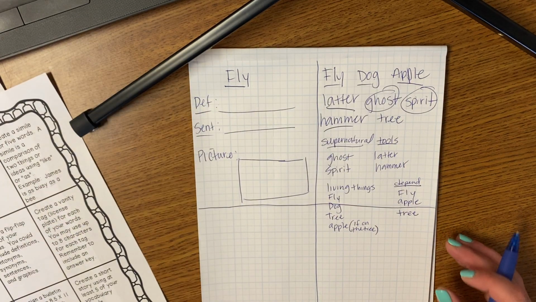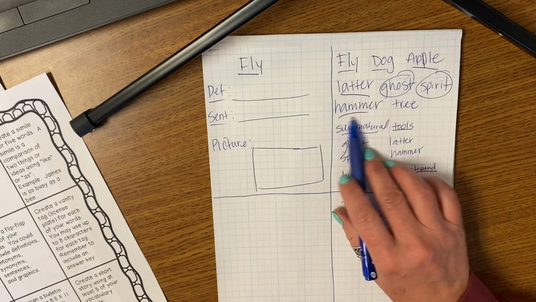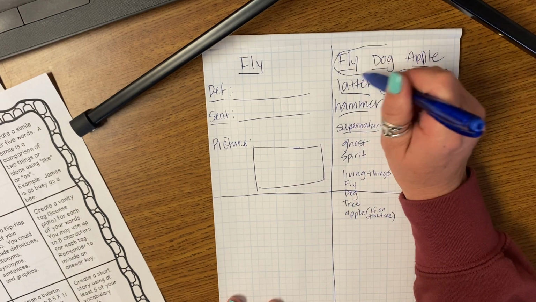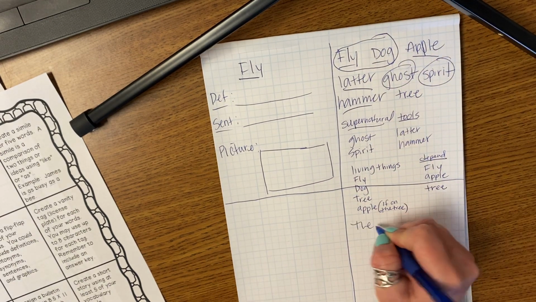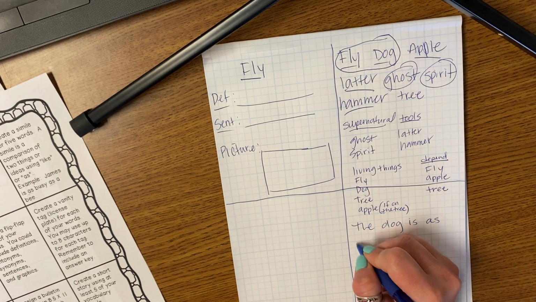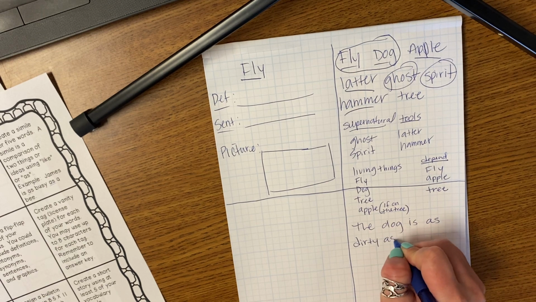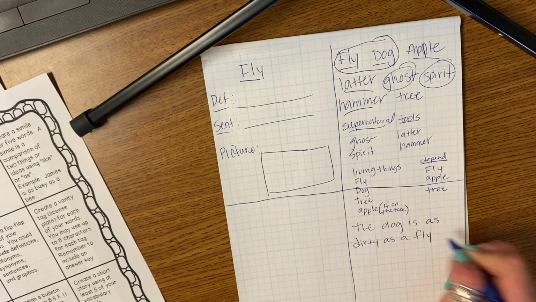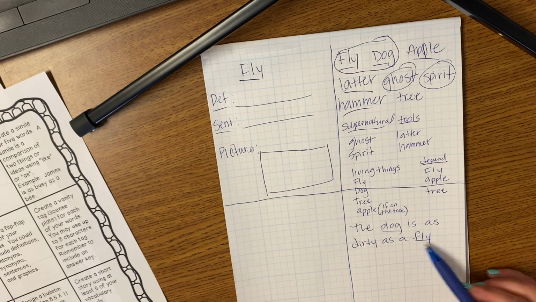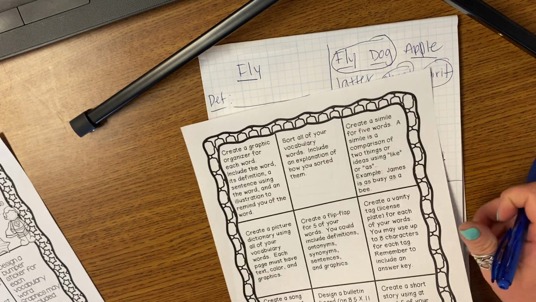So we could do, let's see, here are my words. I could compare a dog and a fly. I could say the dog is as dirty as a fly. Okay, so I'm comparing the word dog with fly, saying that the dog is really dirty. It's as dirty as a fly. Okay, so that's a simile.